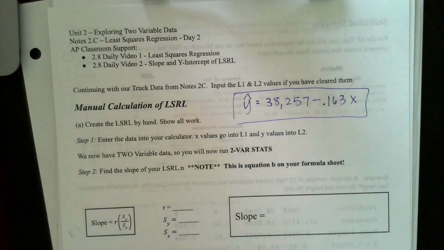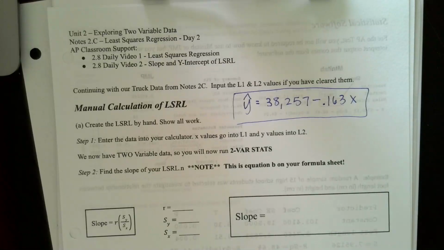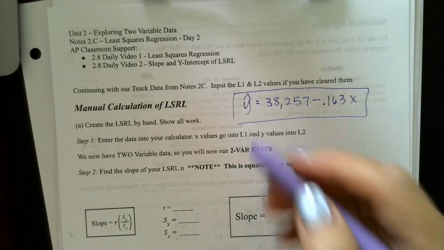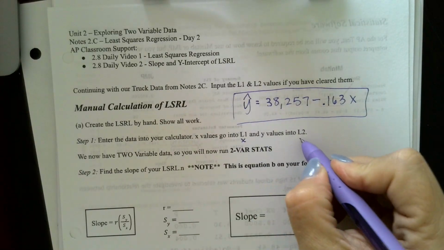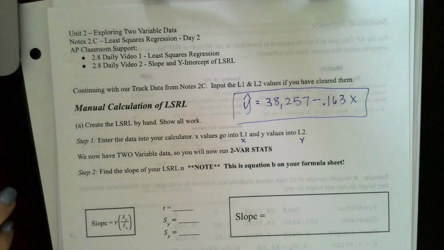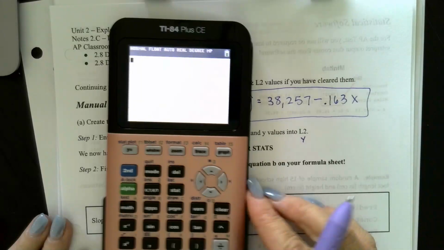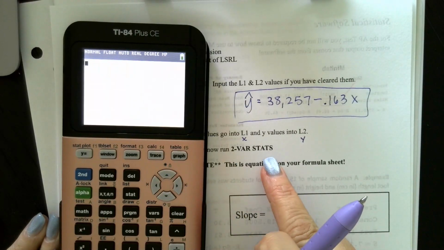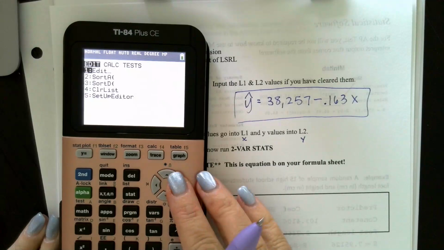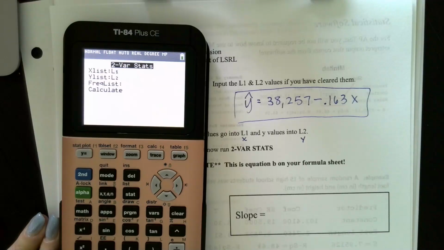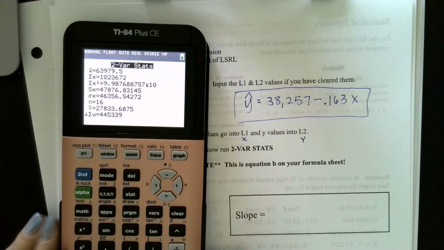So what we're going to do, we have to pull some information here. Because we have data in the X and data in the Y, where X is my L1 and Y is my L2, I am now going to run the report that I need. The data that I need is going to be in my 2-variable stats command. So I go into stats, go over to calc, go to 2-Var Stats, and I'm going to run this L1 and L2. I don't need to save anything else, so there I go.